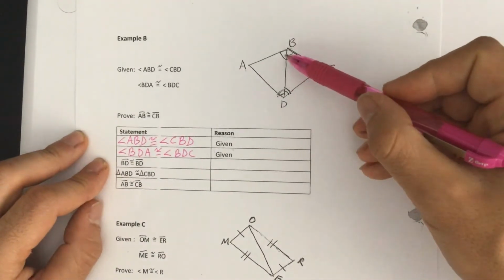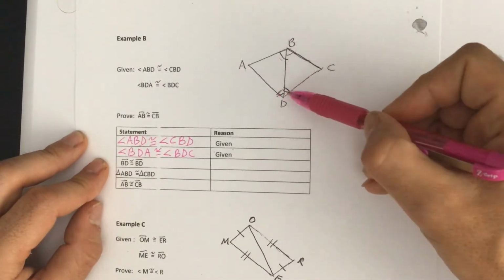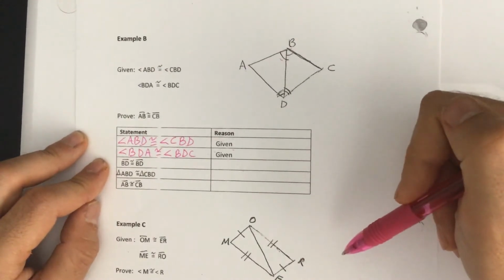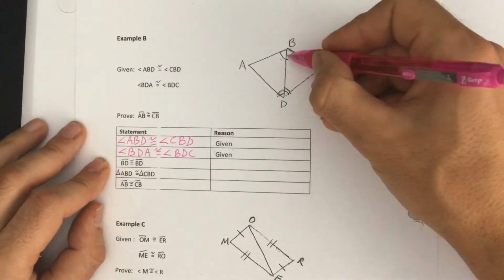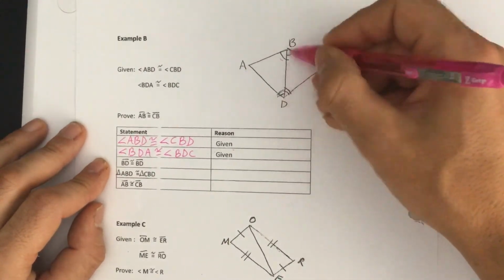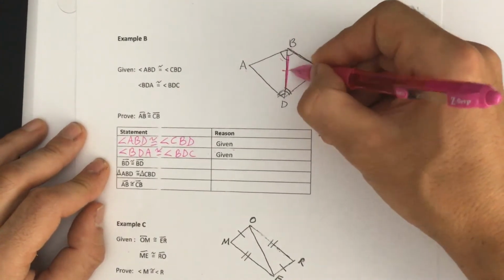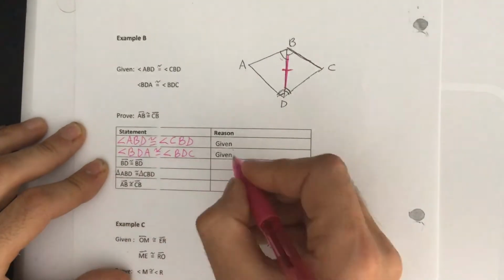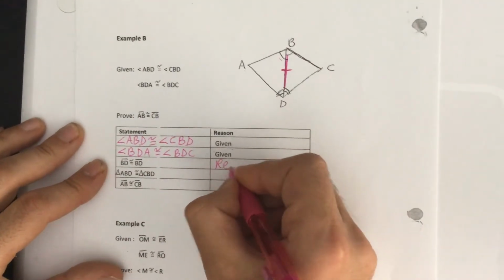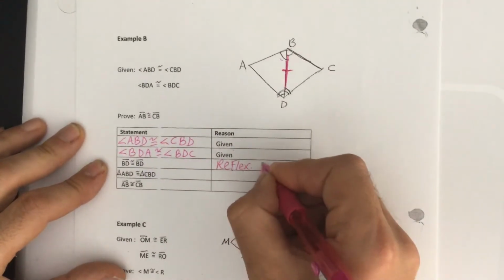So we know that this angle is congruent to that one and this one is congruent to that one. It's given. Now, again, these two triangles are sharing the same side, BD and BD, right? So that is called the reflexive property.